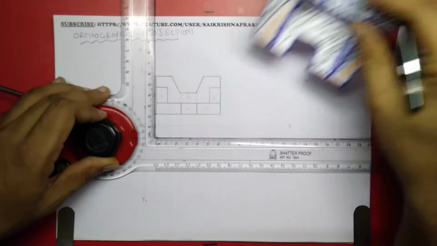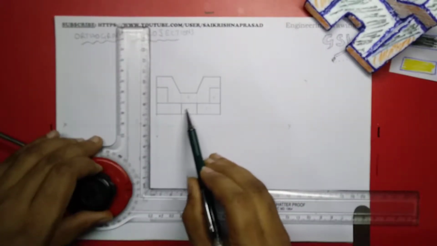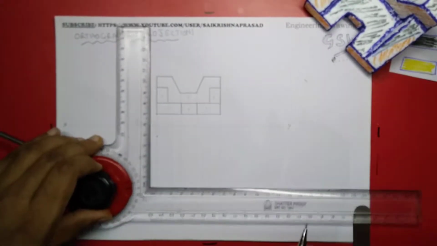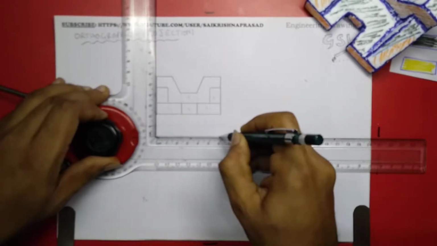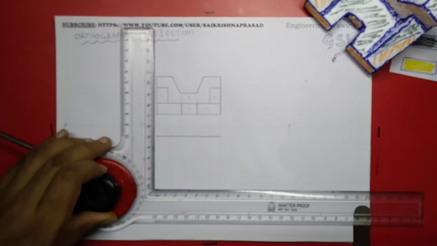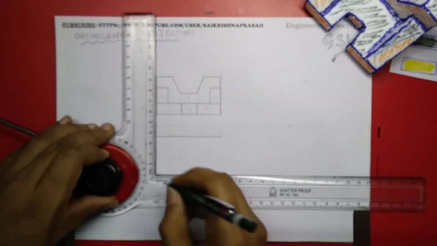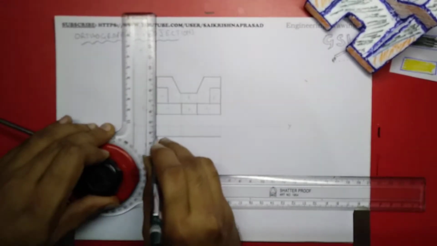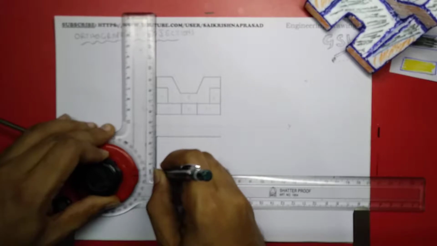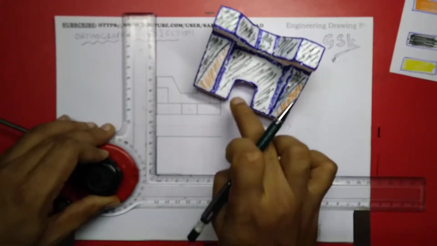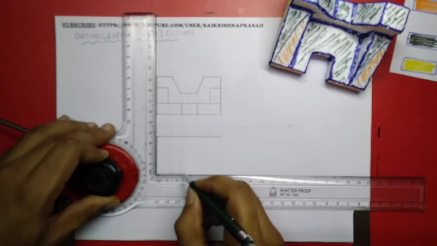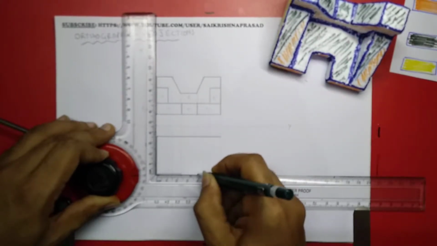Where is this gap? Down to this face, second face. There is a length, width, length, and here we have this gap. So I'm leaving this and starting again from here.